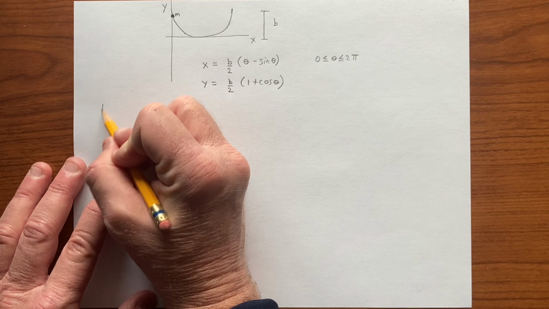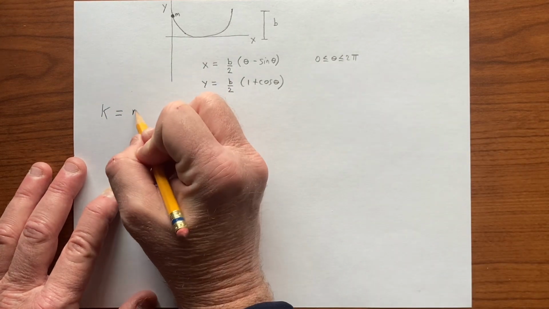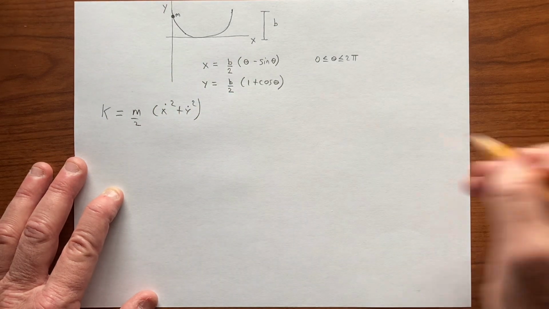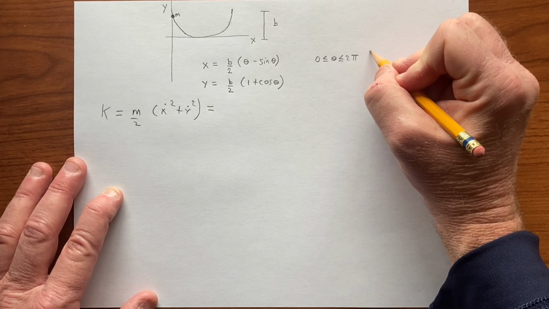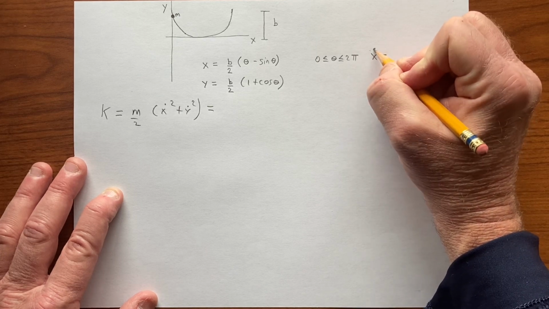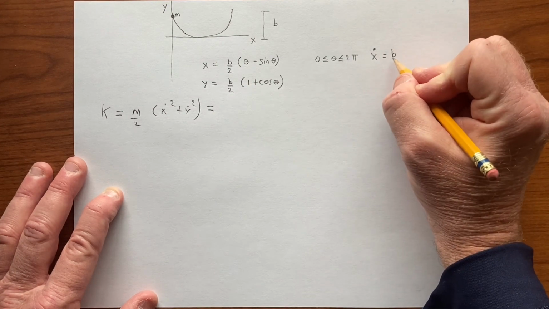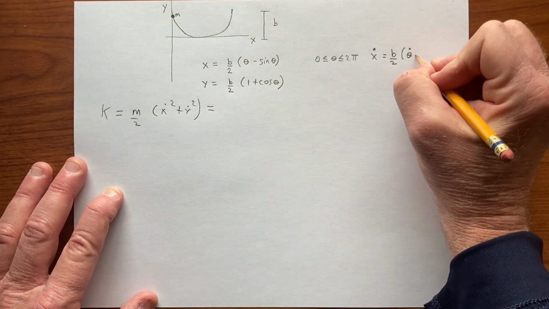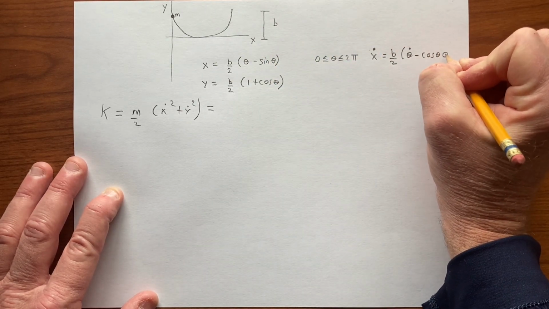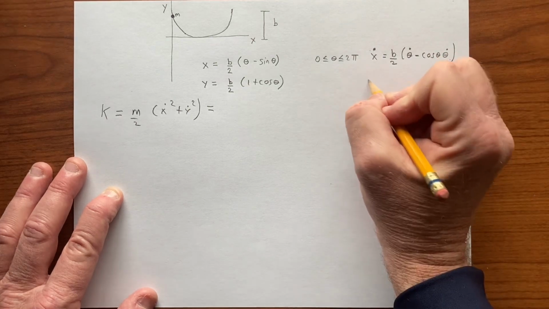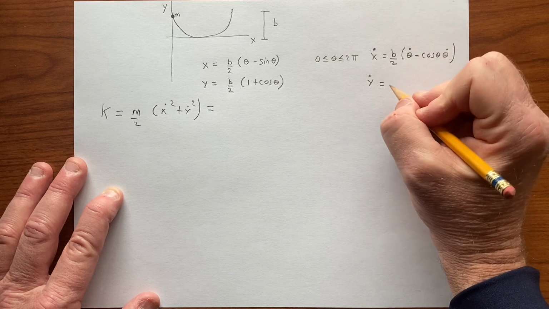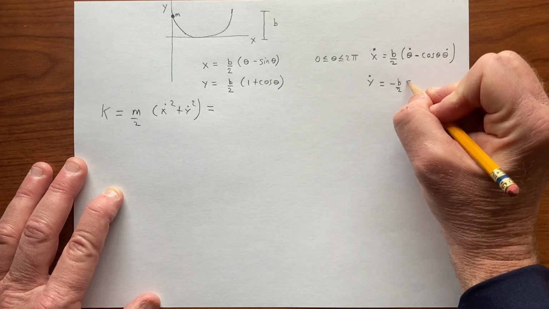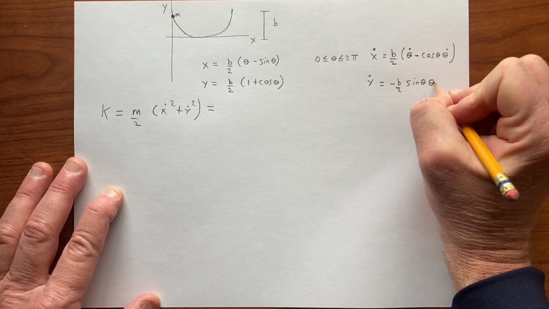So we need to find the kinetic energy, which is m over 2 times x dot squared plus y dot squared. Let's first find x dot and y dot. x dot is, since b is a constant, b over 2 theta dot times the derivative of this, which is 1 minus cosine theta, so x dot equals b over 2 times 1 minus cosine theta, theta dot. And y dot, the time derivative of y, we get a minus b over 2. The minus comes from this. We turn the cosine into a sine, and then we have a theta dot.